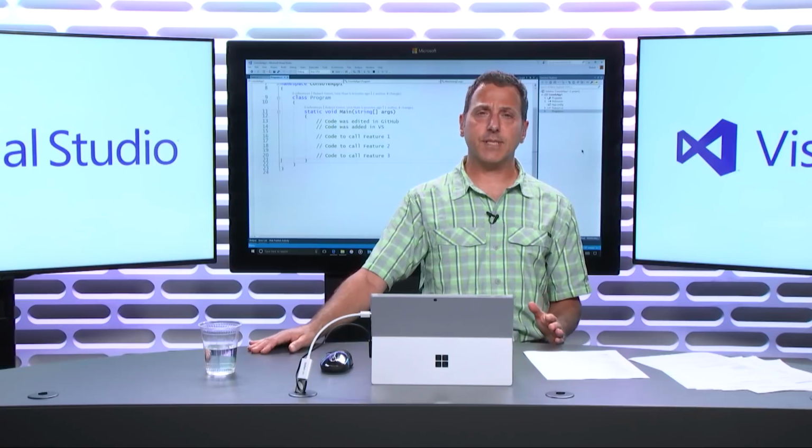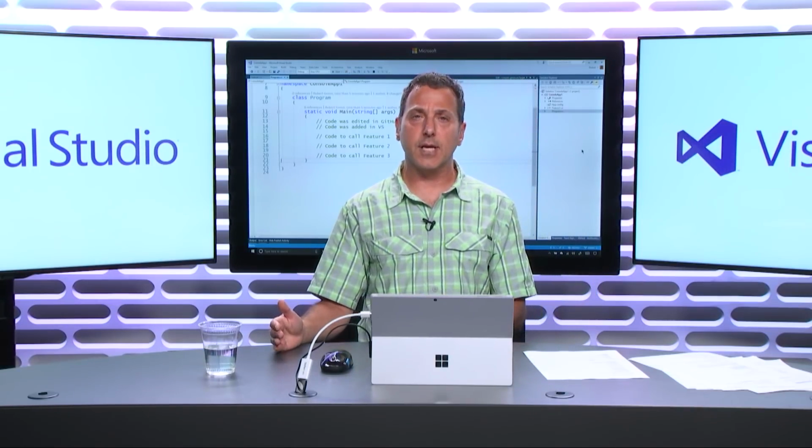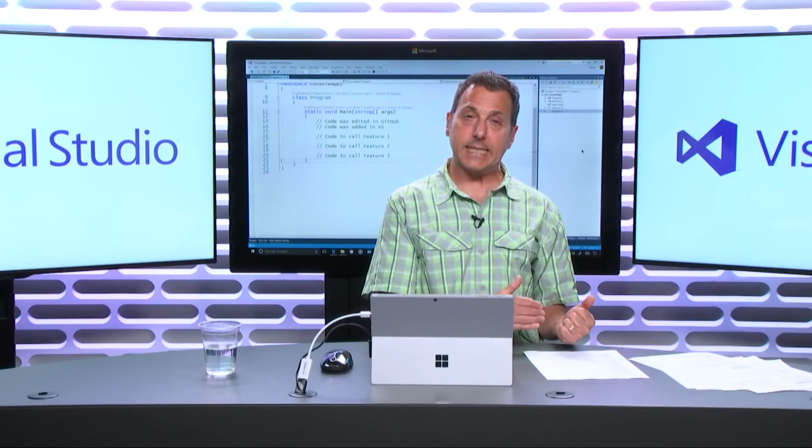Another place to do this is Visual Studio Team Services. Visual Studio Team Services is not necessarily designed as a place that you share code with others, more designed to be a place where a particular product team collaborates and works on code. So they're more likely to be private repos. And then there's another place, another website called Bitbucket.